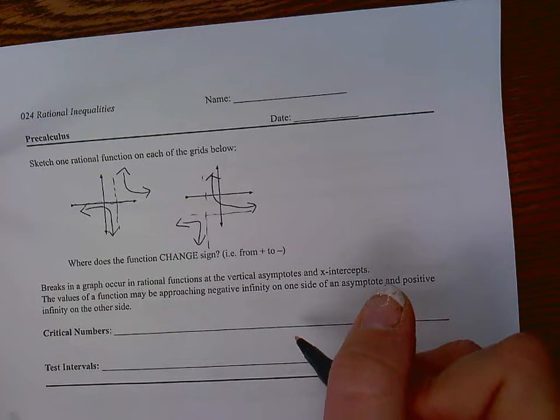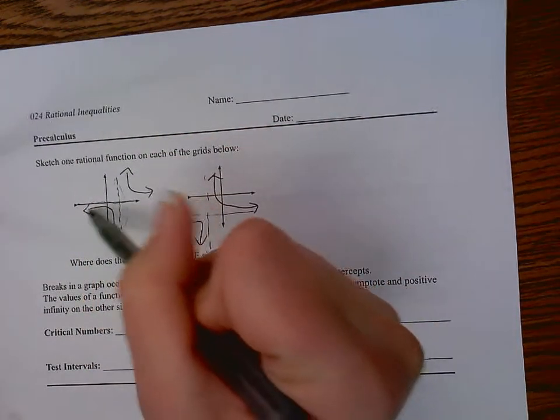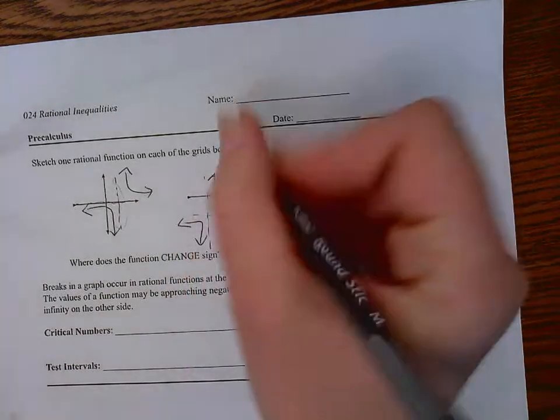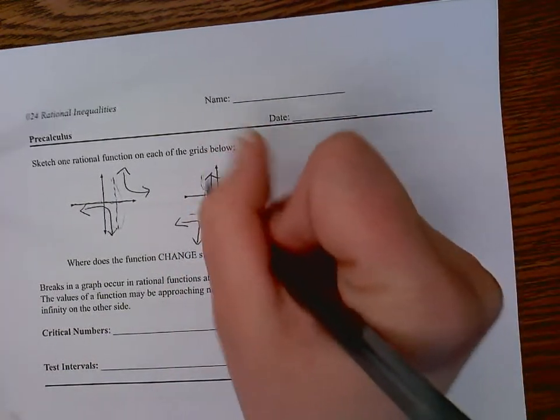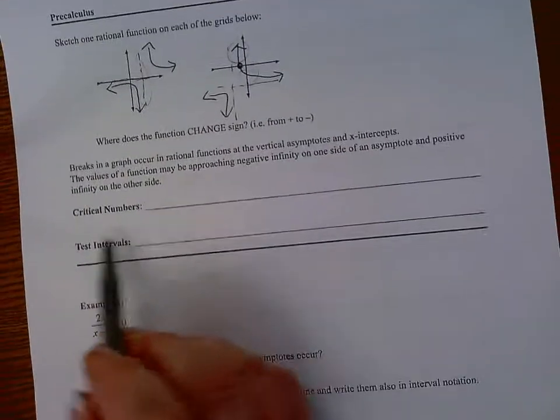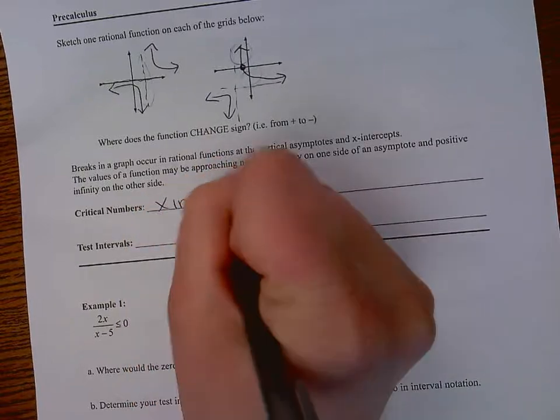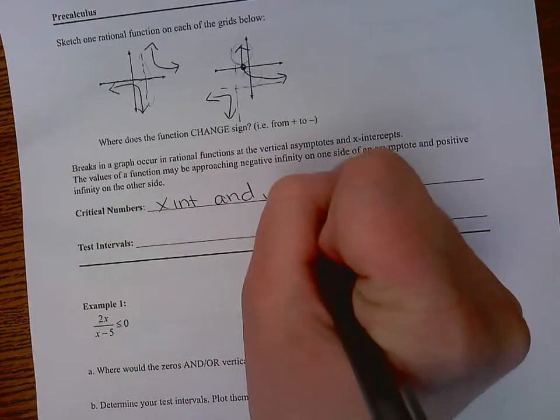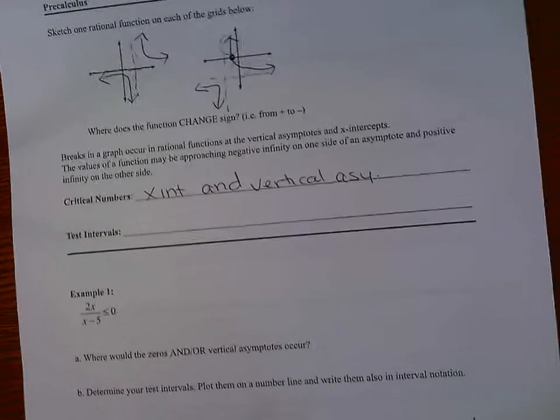Where did that just cross the x-axis? At this asymptote, it jumped from negative to positive, and at this x-intercept, it jumped from negative to positive. So the critical values for rational functions are the x-intercepts and, this time, the vertical asymptotes. And those would form your test intervals.